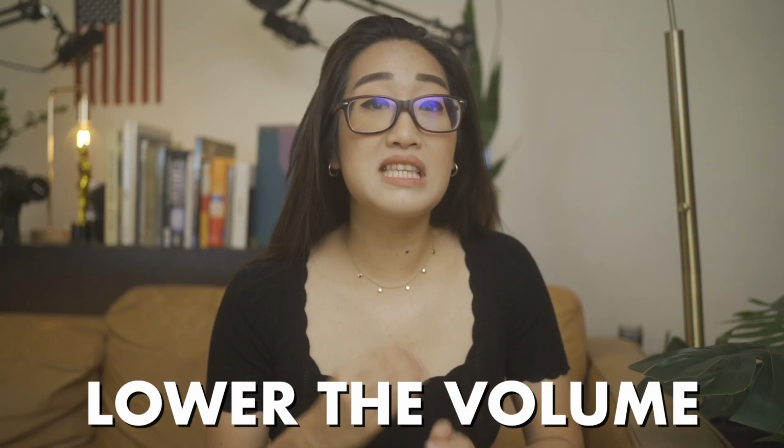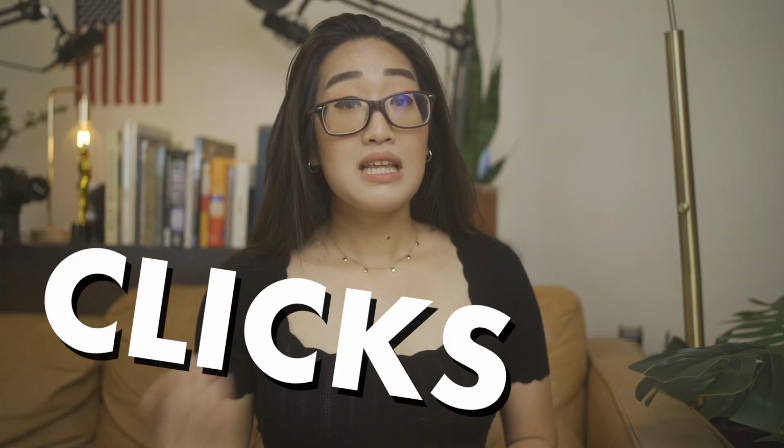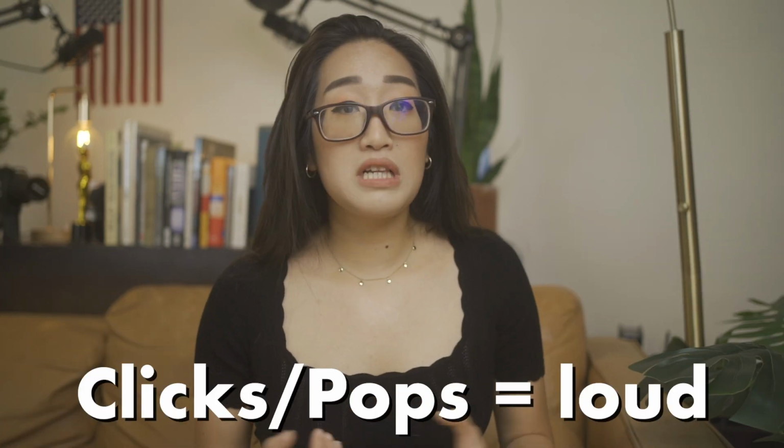Another really important aspect of sound design is making sure it's not too loud. There needs to be hierarchy with your different types of sound effects. So with ambience, I like to keep it fairly low. For certain clicks and pops, I like it to be fairly loud because it is supposed to get your attention. But overall, sound design shouldn't be distracting.